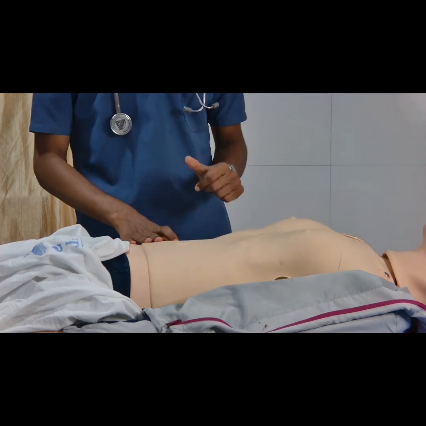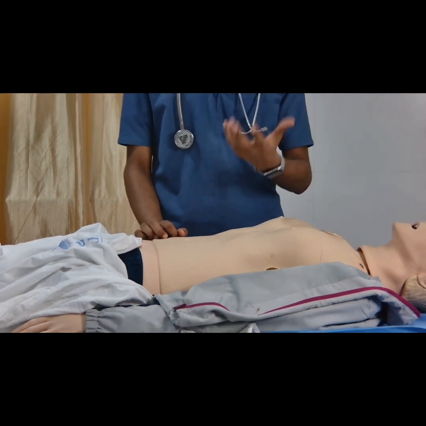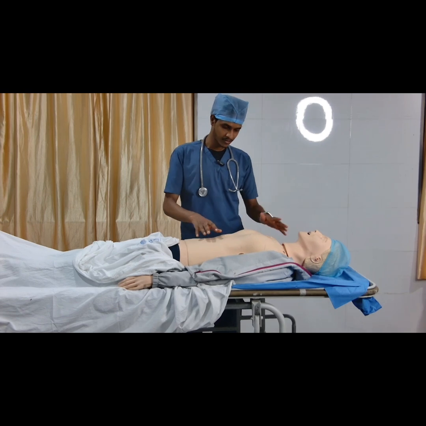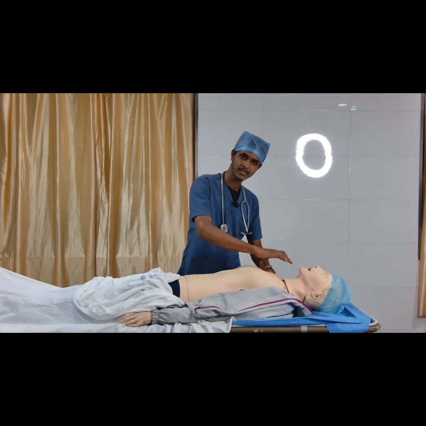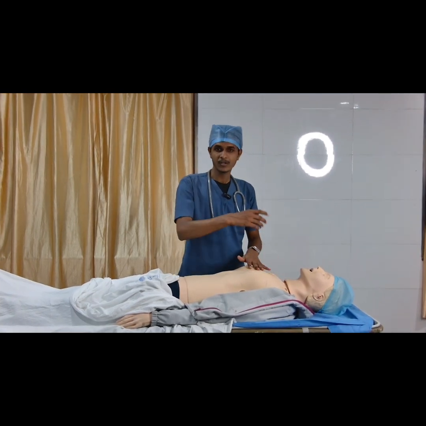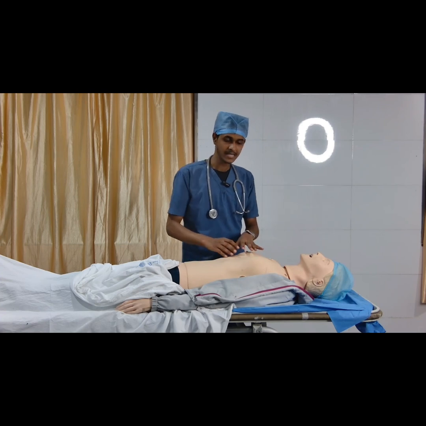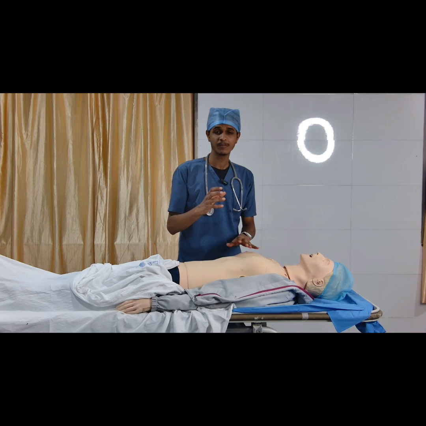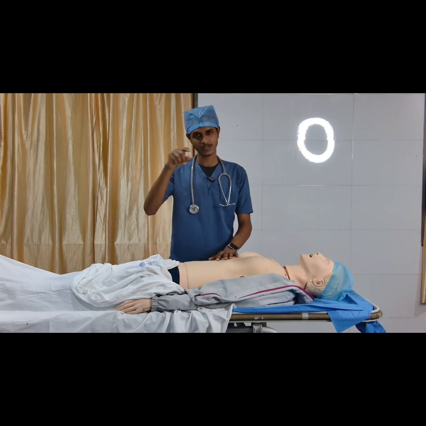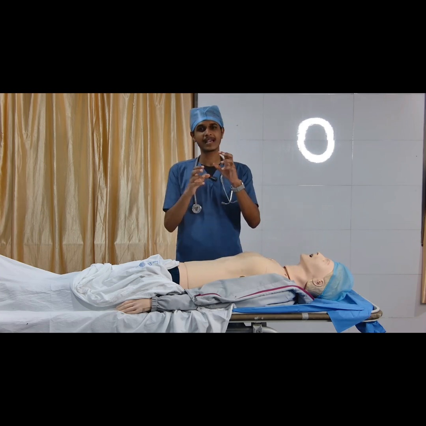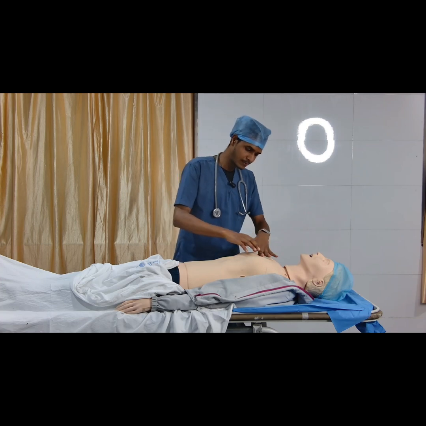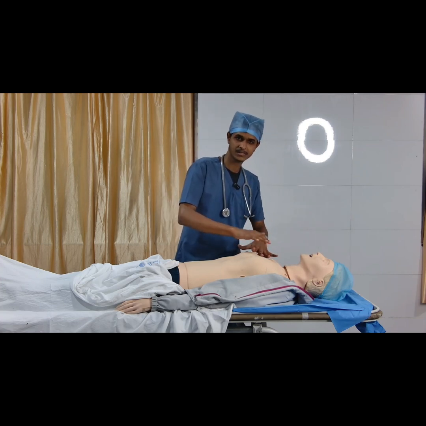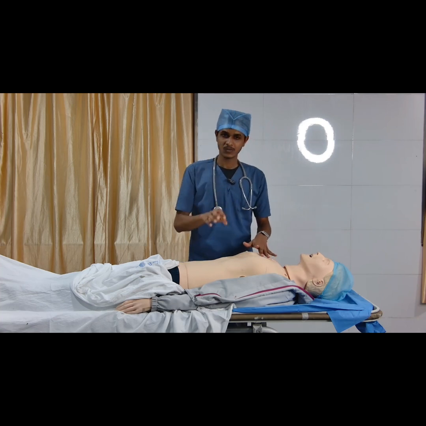Coming to the common sounds it will produce: first, if you are percussing over the lung region, the supraclavicular region, or between the intercostal spaces, it will produce a resonant sound. A resonant sound is a loud and low pitched sound. I'll show you the audio clip. So you keep the same area, the intercostal space, and gently strike over the person's lung. This is called the resonant sound.